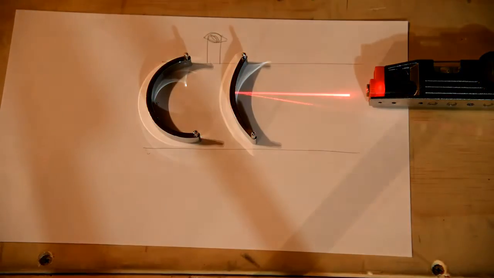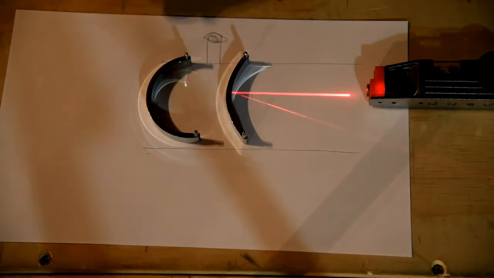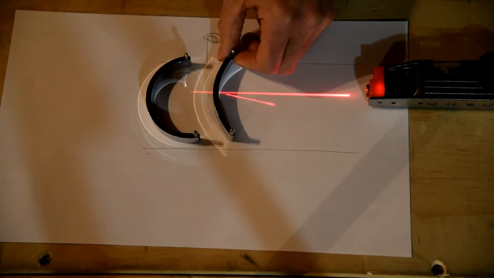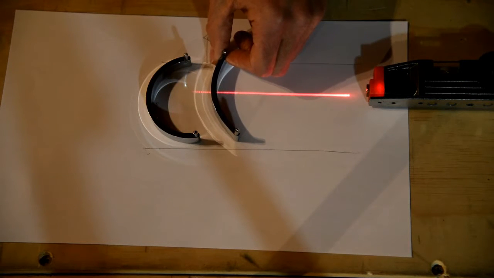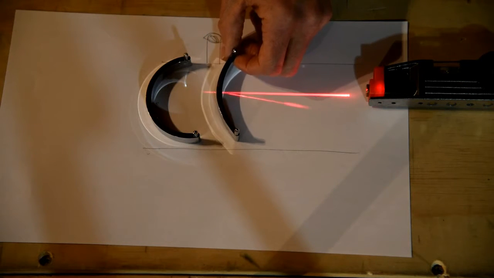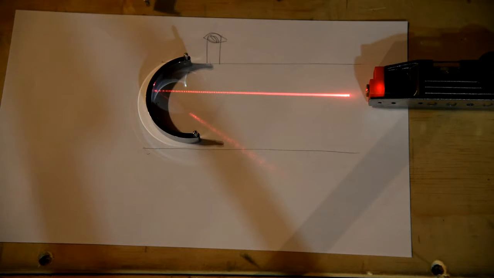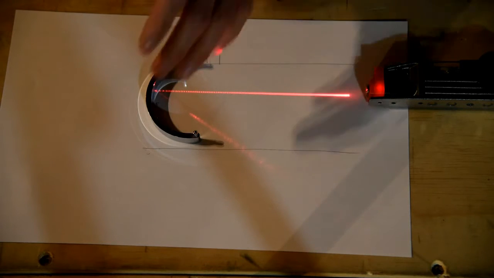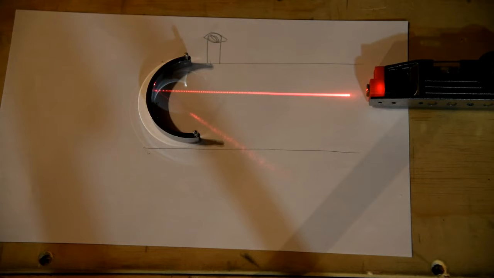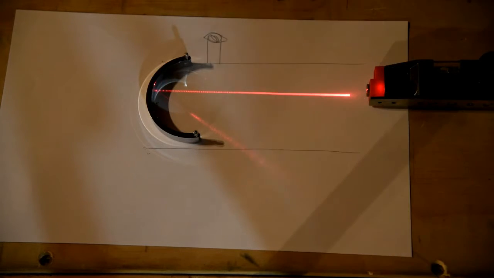So the properties of the mirror will determine whether that light comes straight back or whether we get a little bit more of a bend to it like we do with our deeply curved mirror right here.